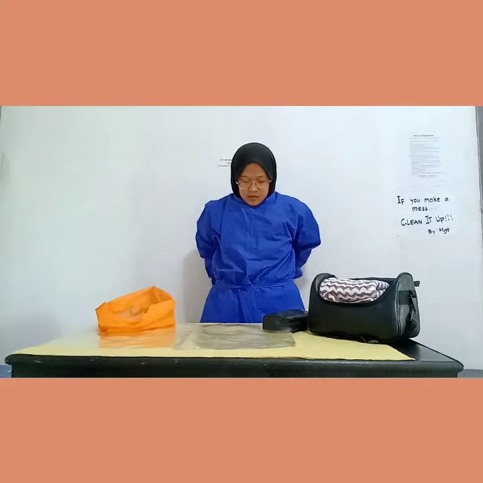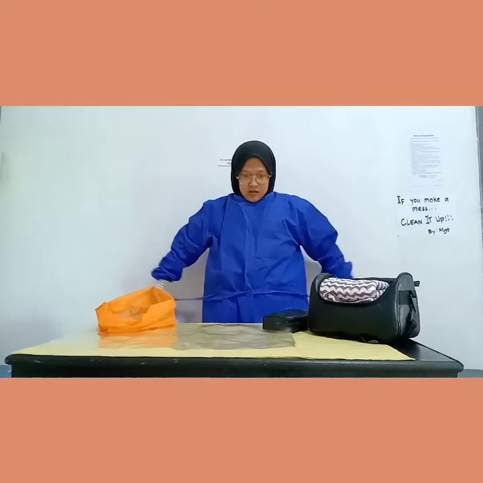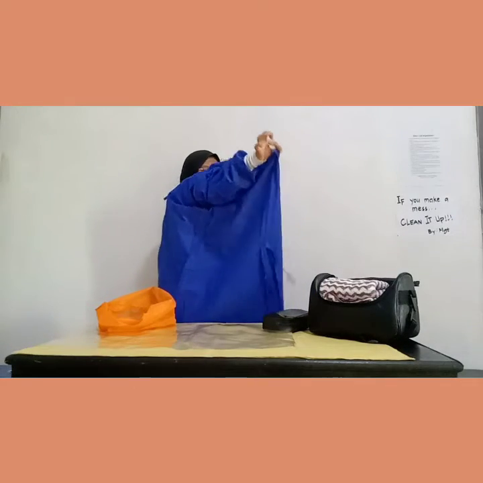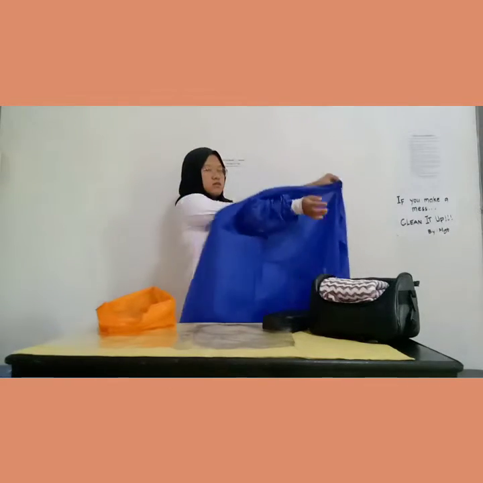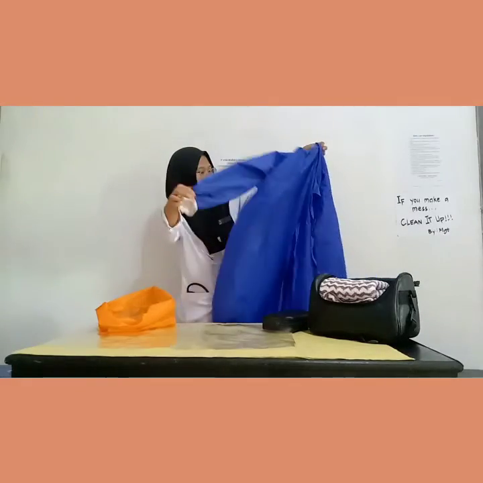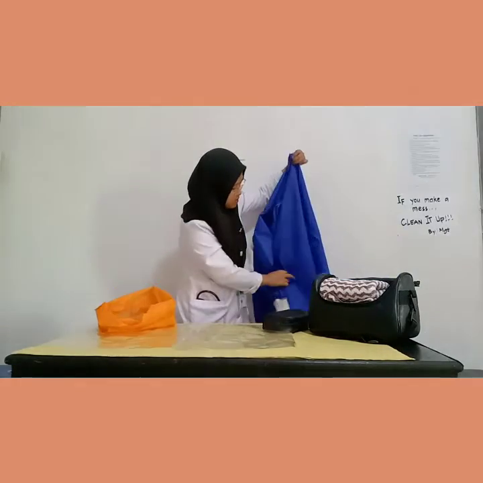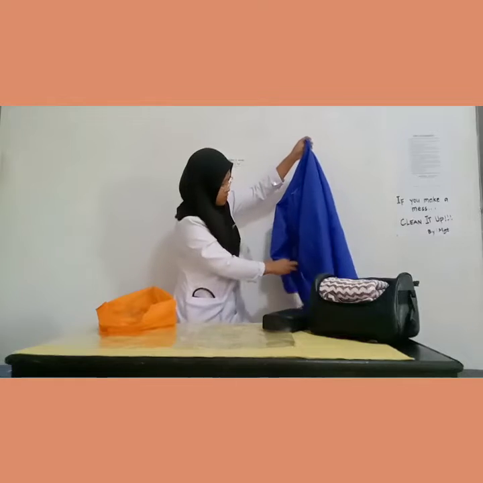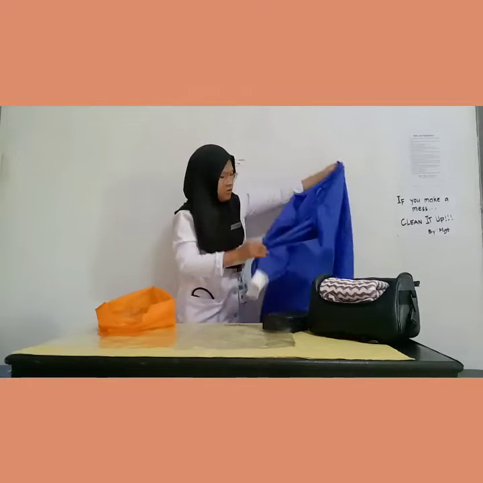Remove the apron and fold it by holding it away from your body, soiled side in and clean side out. Place it in the bag if it is not soiled. This is because placing soiled items in the bag will surely contaminate the clean ones.